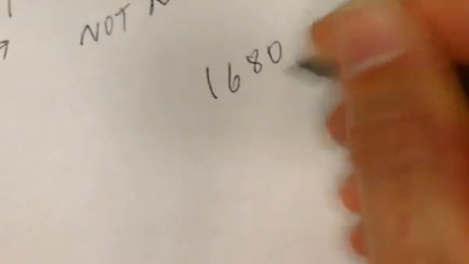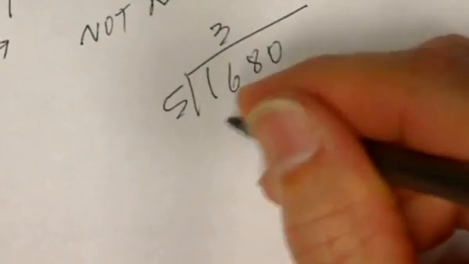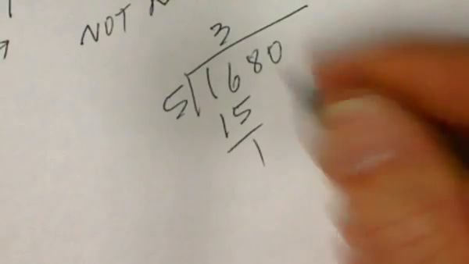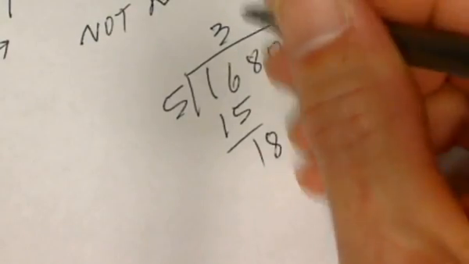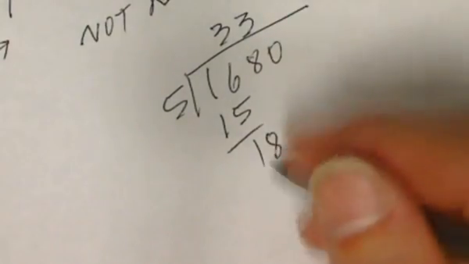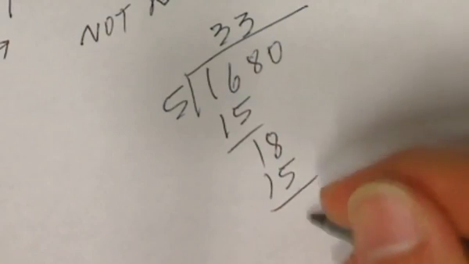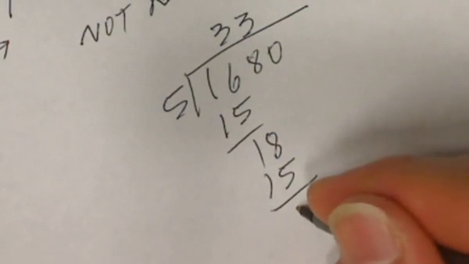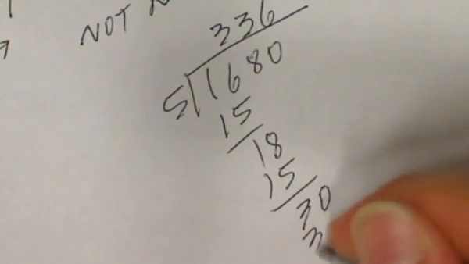Alright, scratch work here. 1,680 divided by 5. 5 into 16, 3. 15 here. 1 left over. Bring down the 8. That's going to be 3 more. 5 times 3 is 15. Subtract that. You've got 3. Bring down the 0. 5 into 30, 6 times evenly.